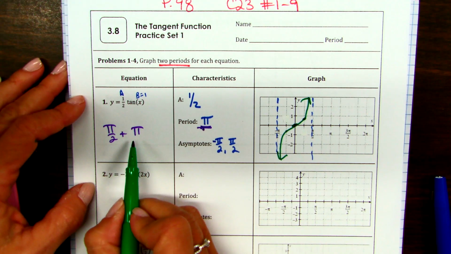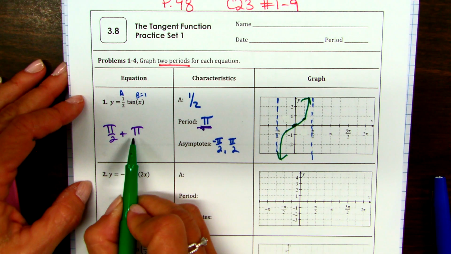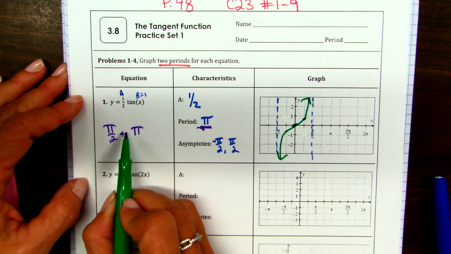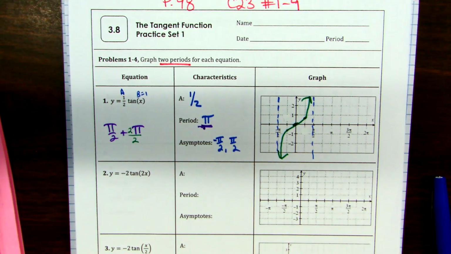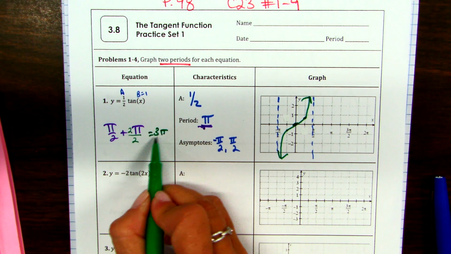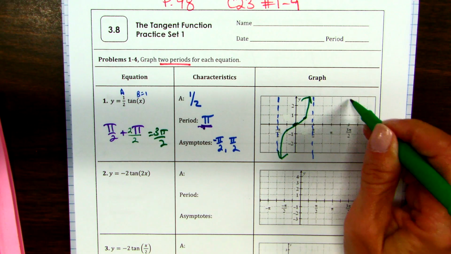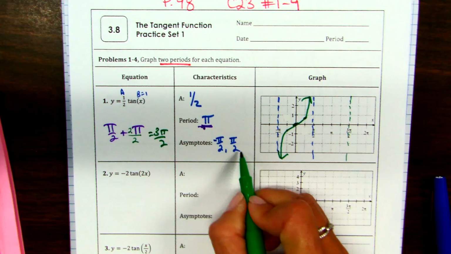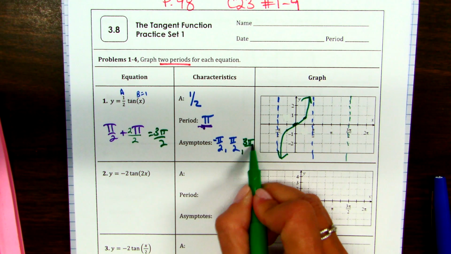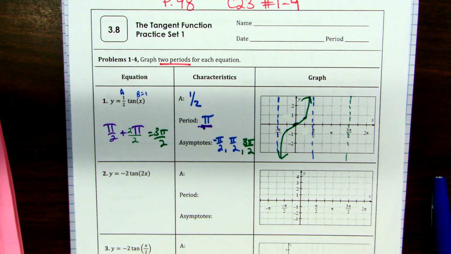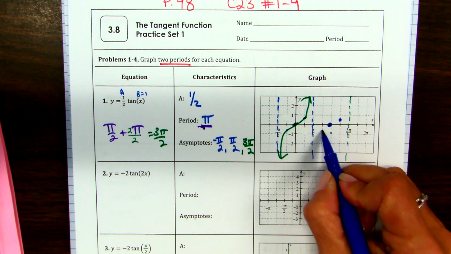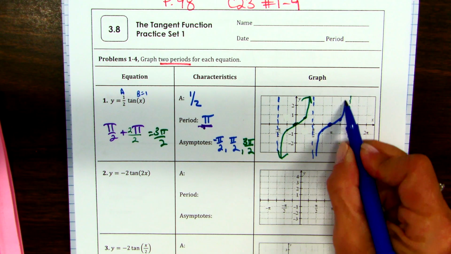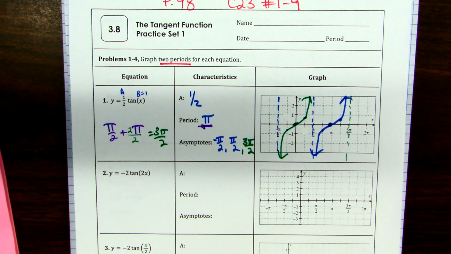Again, you won't have a calculator for this. We have to know how to deal with fractions without common denominators. That's 2 over 2, right? That's 1 pi, which is 3 pi over 2. So that's where my other asymptote is. Middle, just another squiggle. So the asymptotes are really the only work we have to do. The squiggle's really easy.